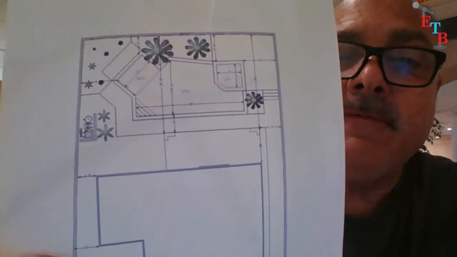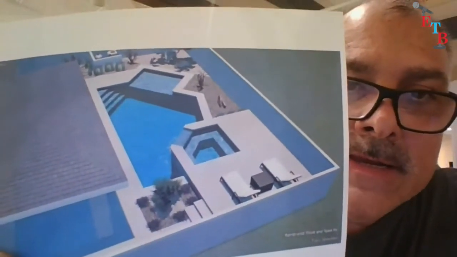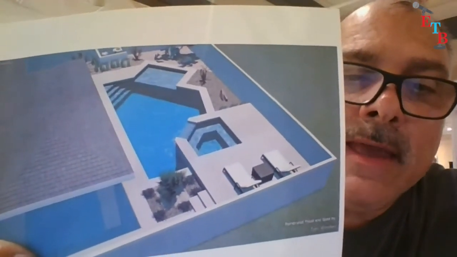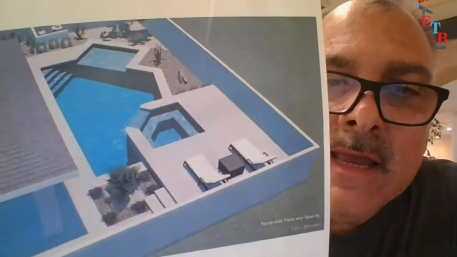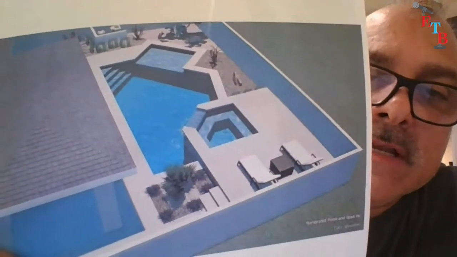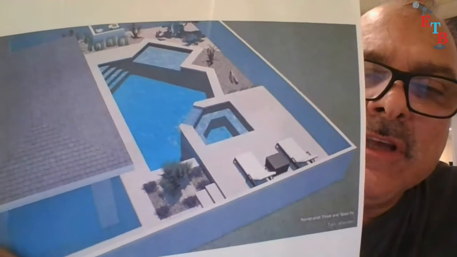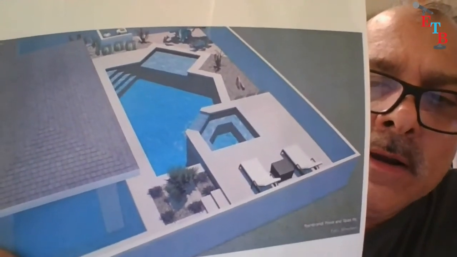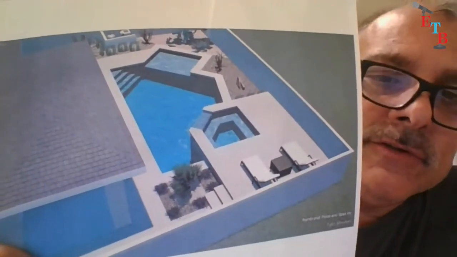So the next step after you say, yes, this is my idea and I like it, is a drawing. So here comes a drawing of the idea. And you start going, wow, yeah, that's exactly what I want. But this was with concrete. As you can see, the concrete decking around and the coping of the pool was all concrete. And it was a little cold for what we wanted. So our next step was to upgrade this and do paver stones.